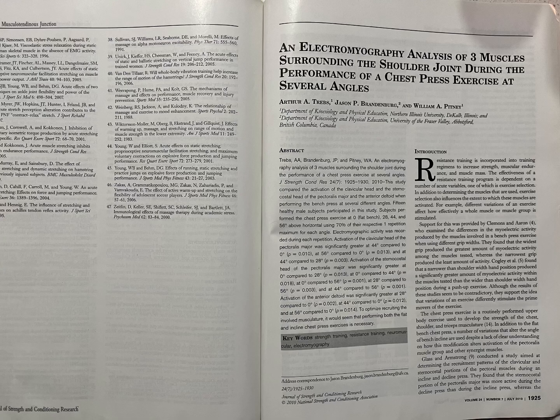An electromyography analysis of three muscles surrounding the shoulder joint during the performance of a chest press exercise at several angles. Department of Kinesiology and Physical Education, Northern Illinois University, DeKalb, Illinois, and Department of Kinesiology and Physical Education, University of the Fraser Valley, Abbotsford, British Columbia, Canada.